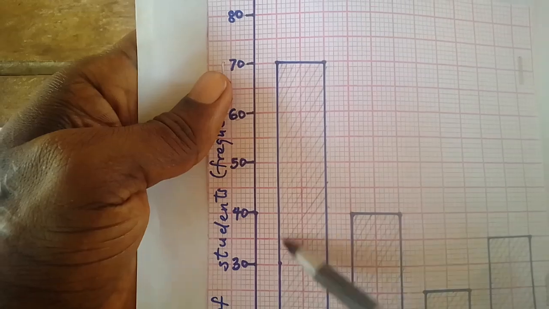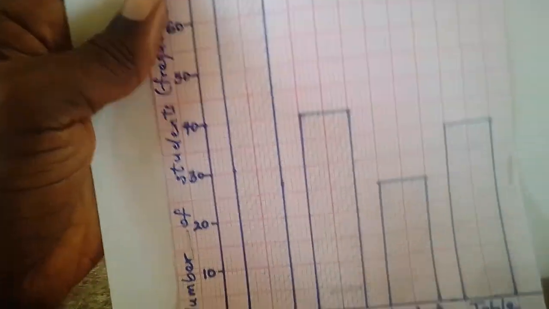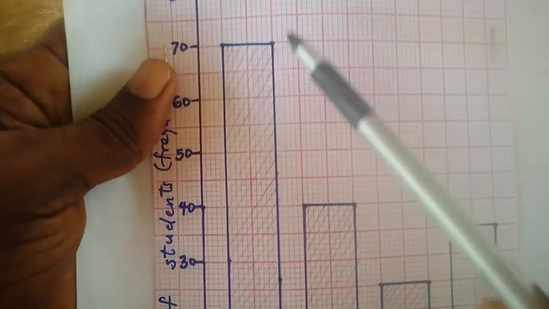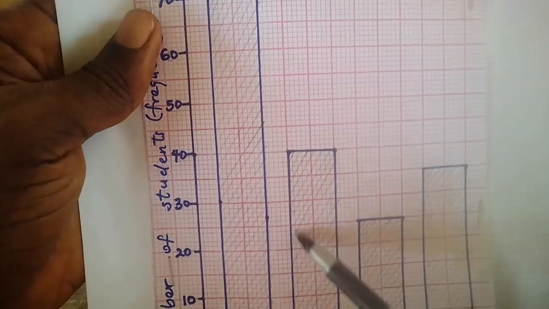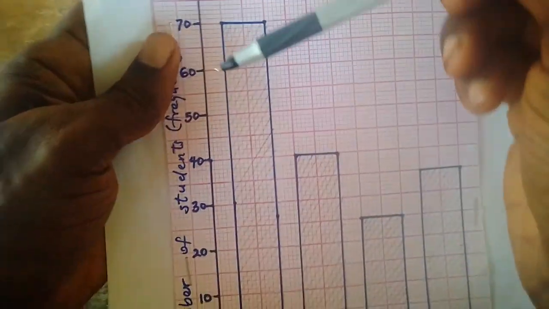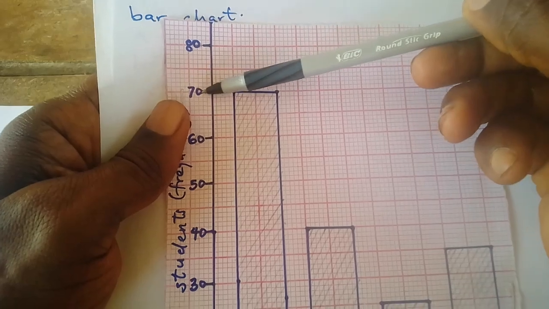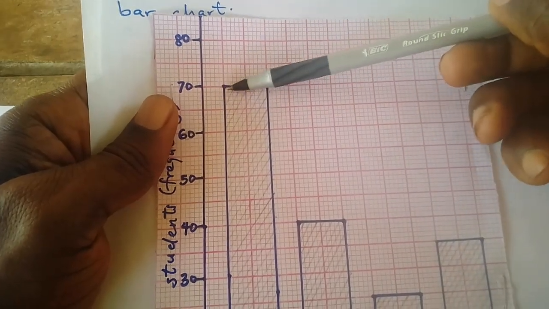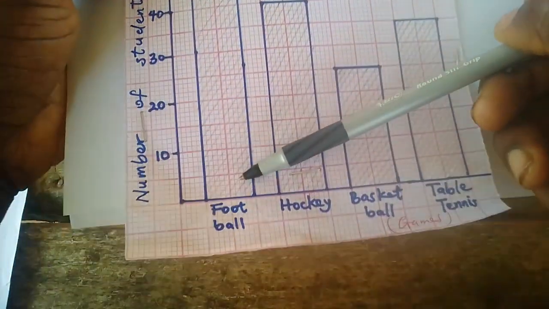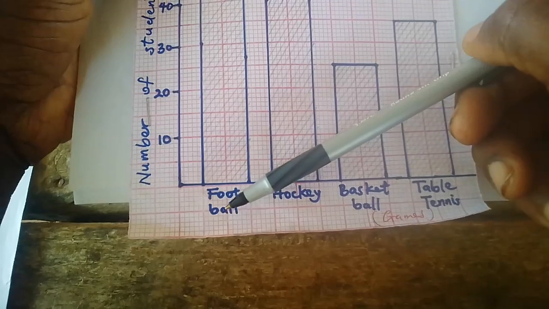So I'll draw a rectangular block from the horizontal here. So you will draw it up like that. So I've been able to get my 70 here. You can see, this is 70 on the vertical axis. So I'm able to draw my rectangular block. So you must write whatever it represents.